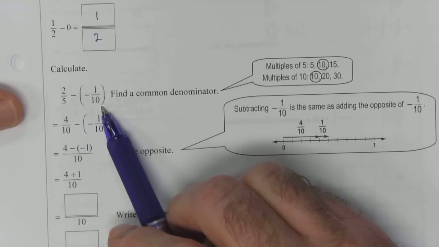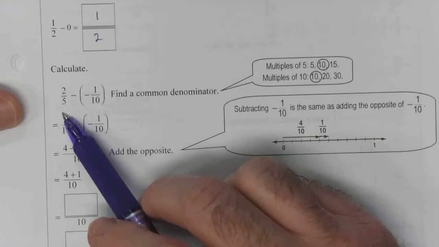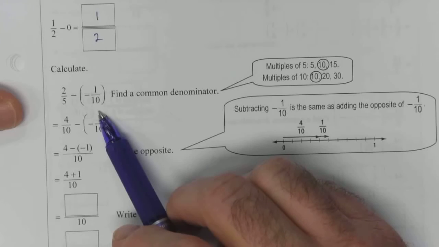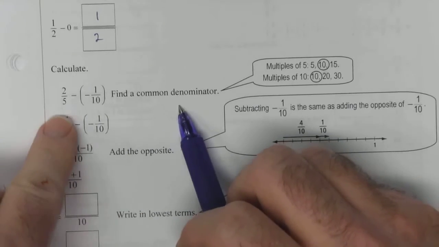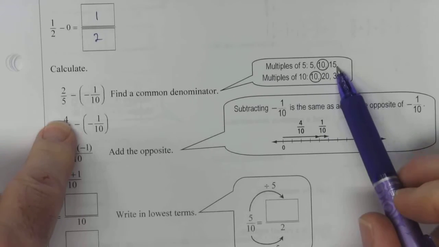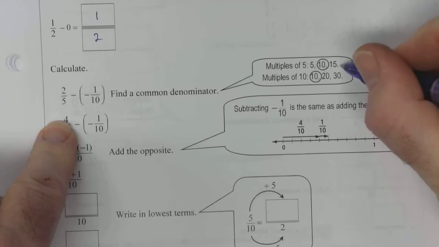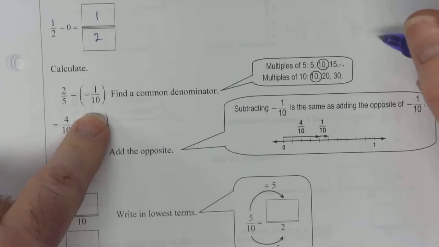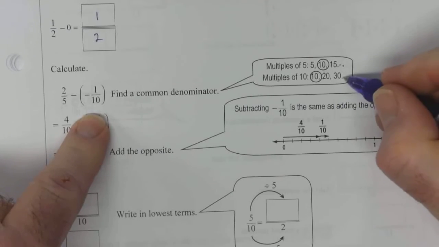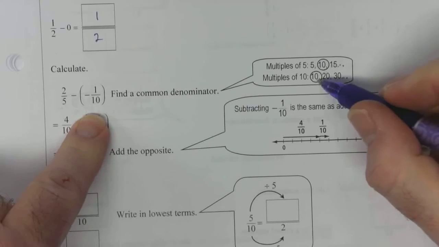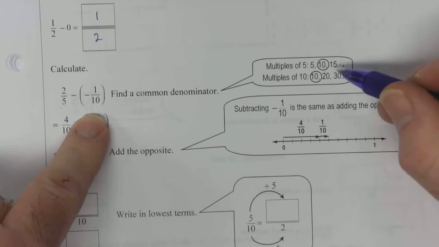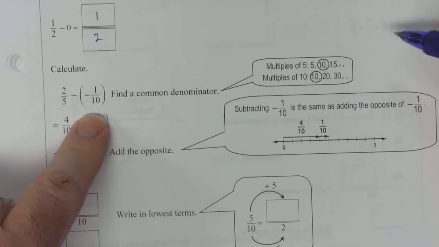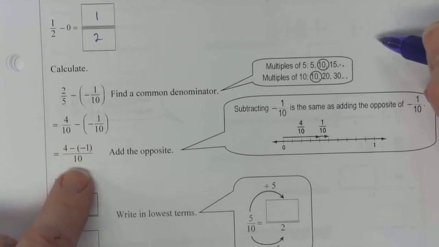Calculation, let's take a look at it. 2/5 minus negative 1/10. We have a 5 and a 10 as our denominators in the bottom, so we need to have a common denominator. If we list the multiples of 5, 5, 10, 15, etc., and the multiples of 10, 10, 20, 30, and so on, we see that 10 is a common multiple for 5 and 10. So that's the lowest common multiple. So that's going to be a convenient one to use as our common denominator.